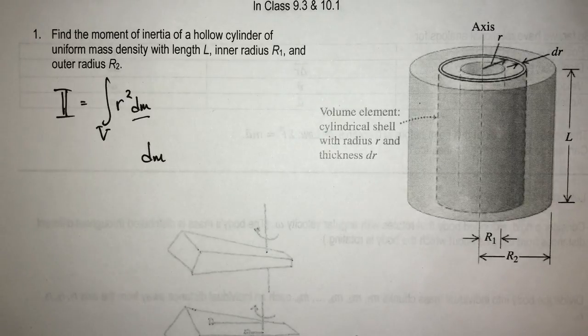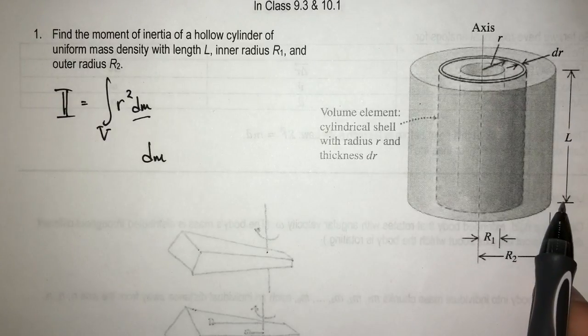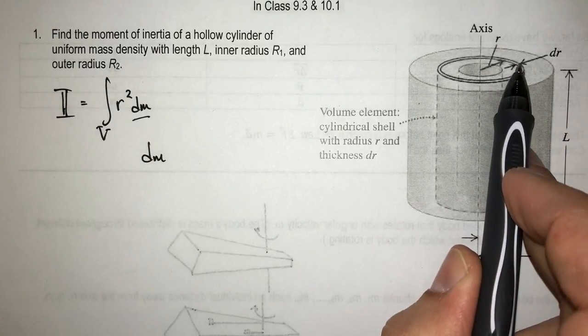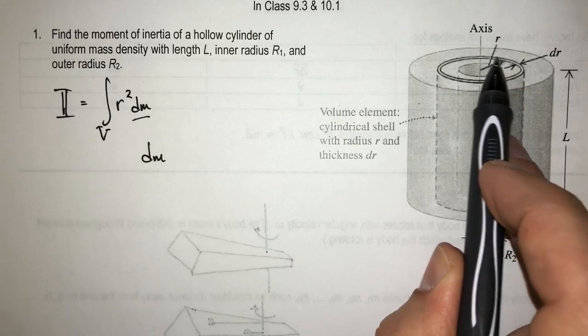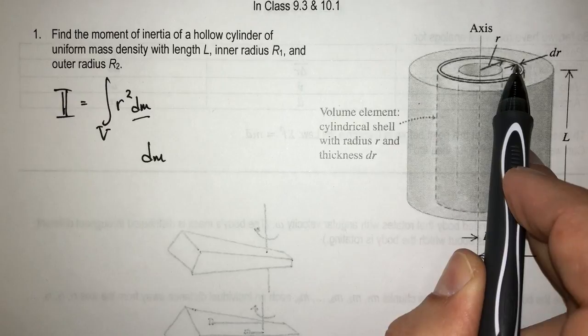It would be a thin sheet. It would be a sheet L tall, dr thick, and have a length equal to the distance around the soup can, or the circumference.